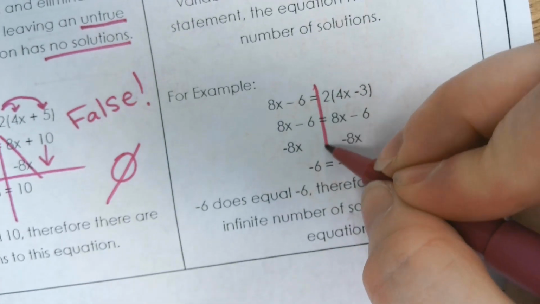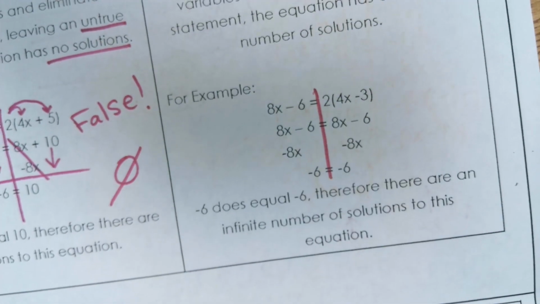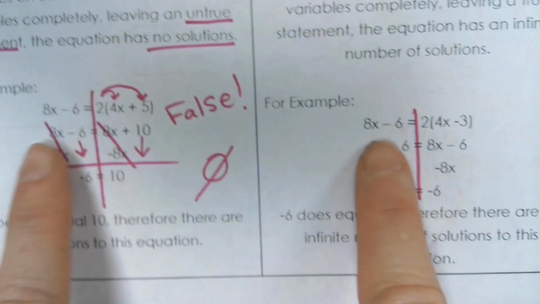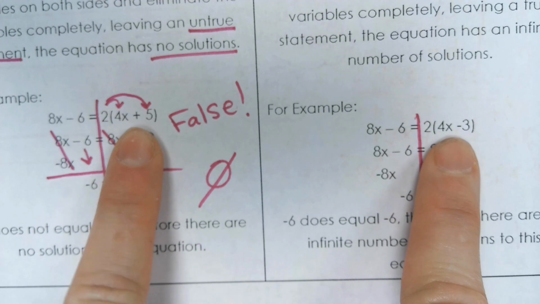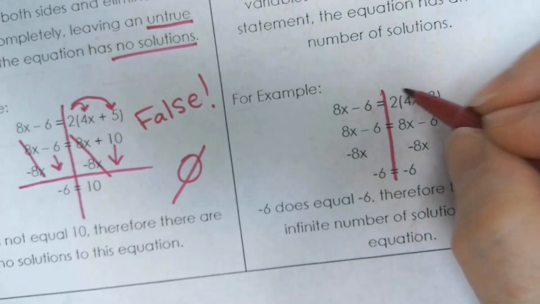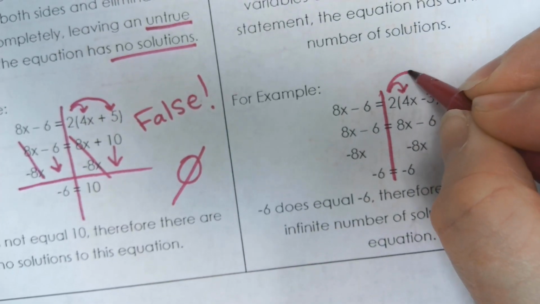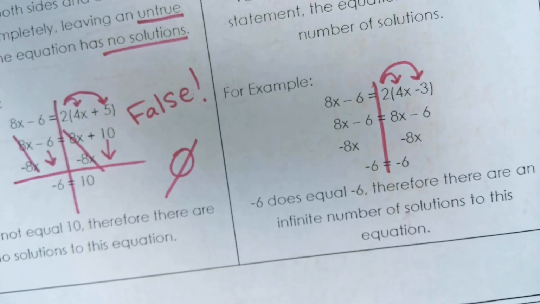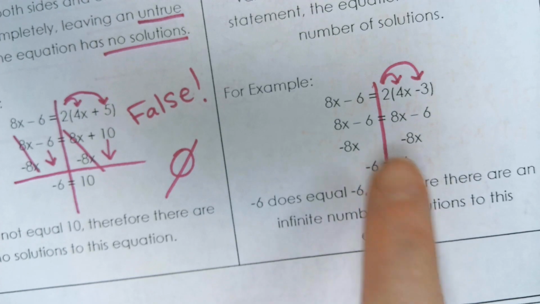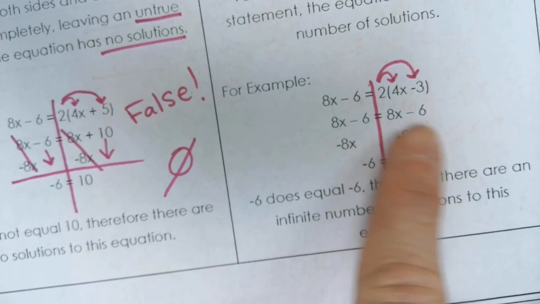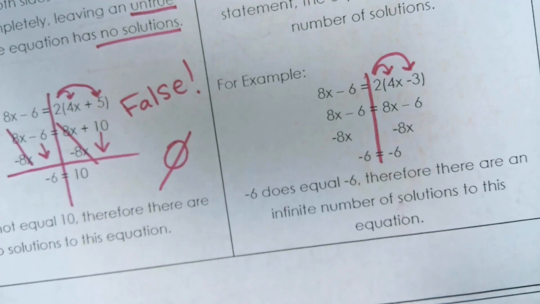Draw your line down your equal sign. This one's similar to the other one. Look at the left side. It's the same as this one. But look at the right side. There's a difference there. So show distributing with your arrows. And then we get 8x minus 6 equals 8x minus 6. Oh, that's interesting, right? What do you see about the left and the right side?